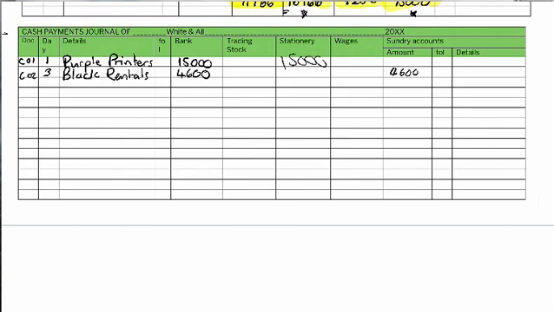When we have rent in the CRJ, we need to specify that it's rent income. In this case, we've got it in the CPJ. We need to specify that it's rent expense. Okay, so that is our detail. Rent.